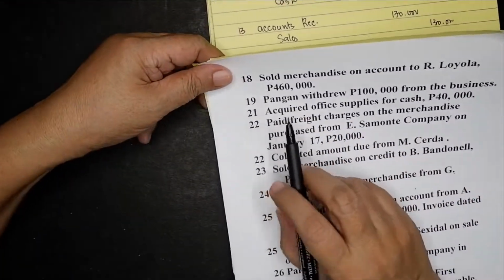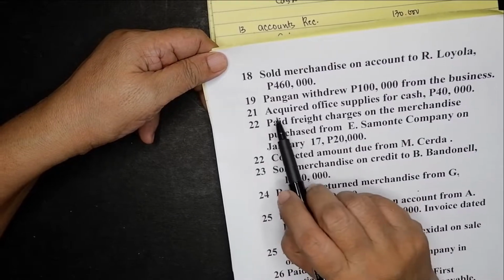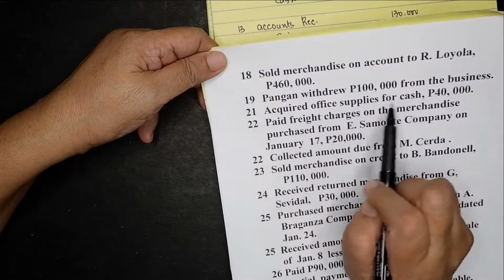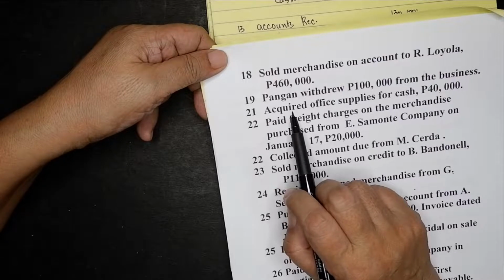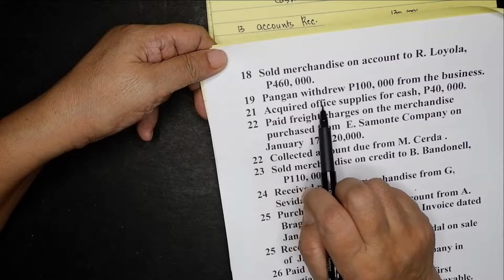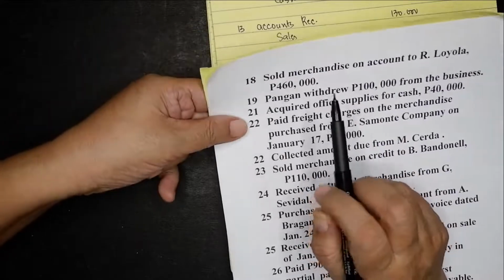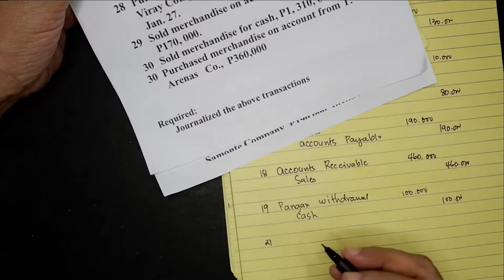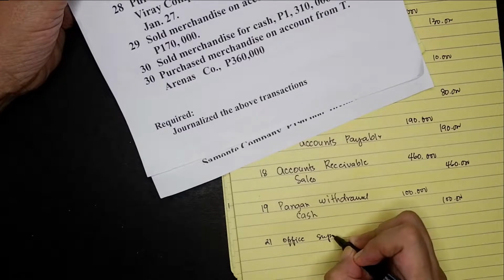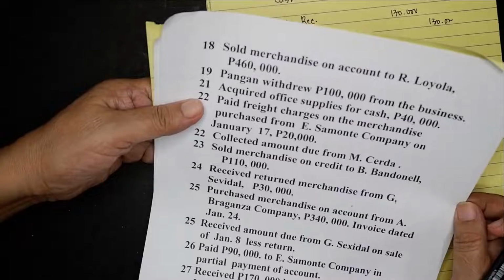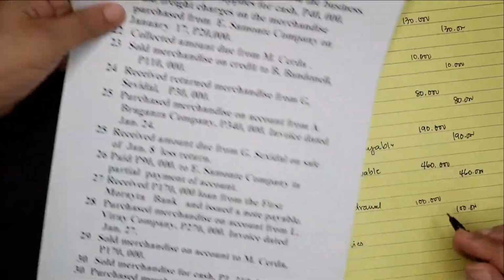Okay, in case the transaction here is purchase office supplies for cash, it doesn't mean that if there is a word purchase, it is purchases. Take note, this is office supplies. So, our entry is debit office supplies and credit cash of 40,000.